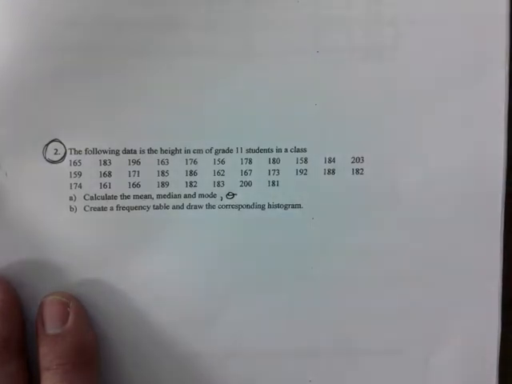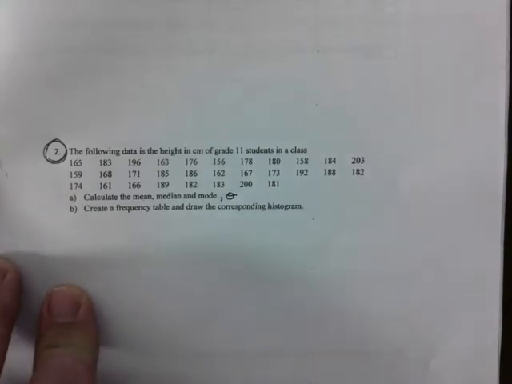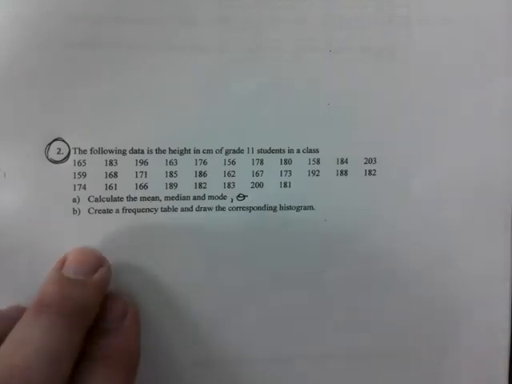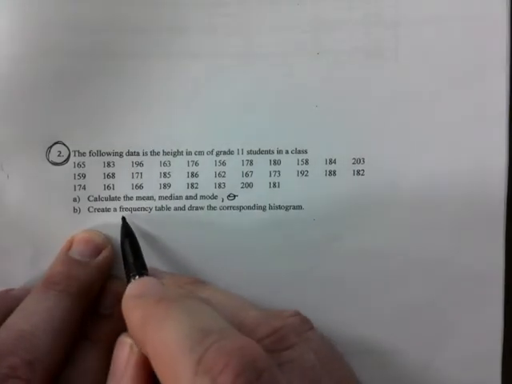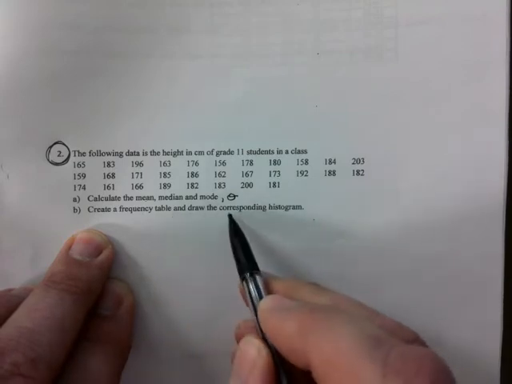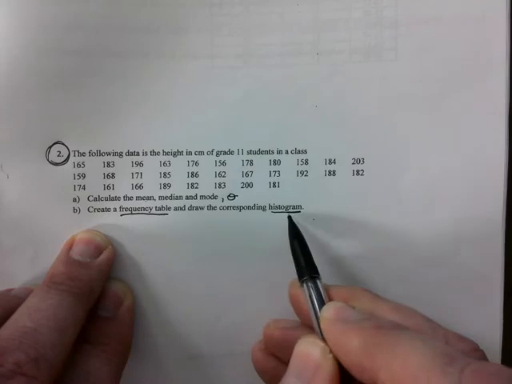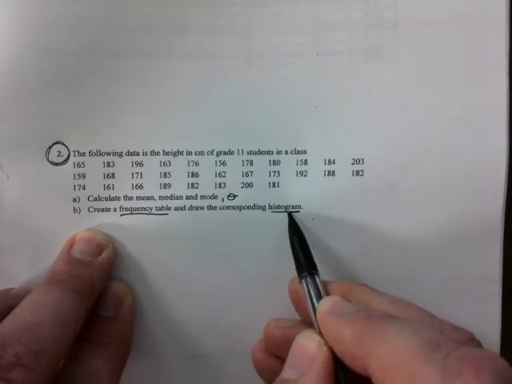I used to wait with standard deviation till way at the end, and I realized to just expose that right away because the range and the standard deviation just go hand in hand. Okay, and then create a frequency table, draw the corresponding histogram. Right, so you need a frequency table and a histogram. Let me give you a bit of a hint here.